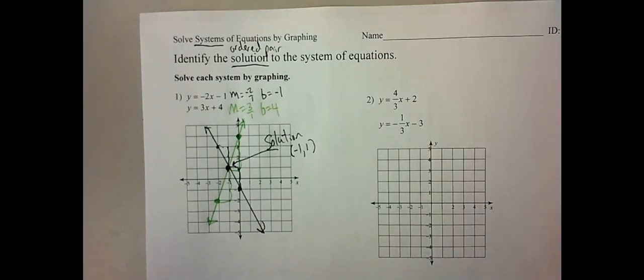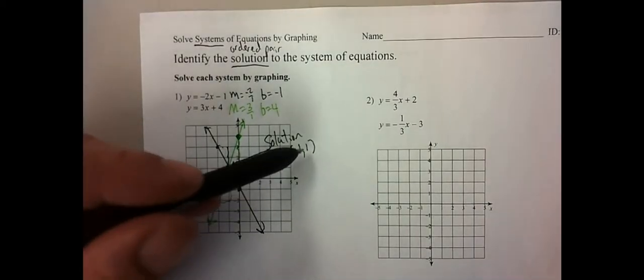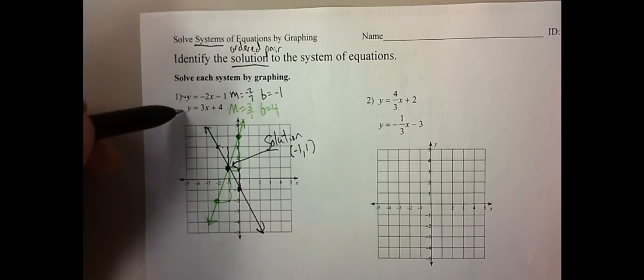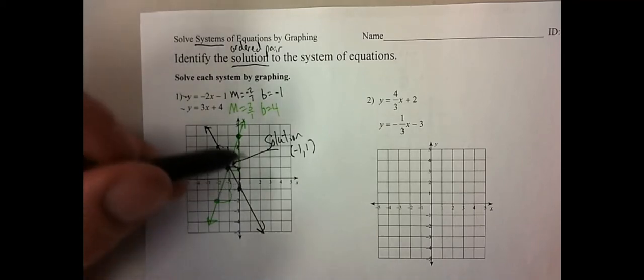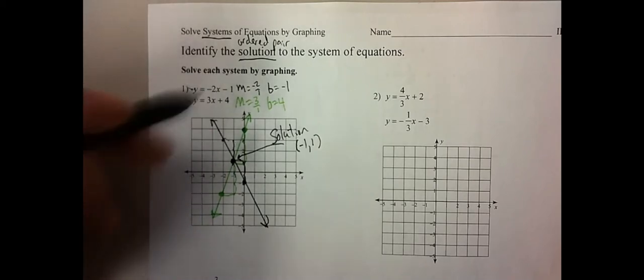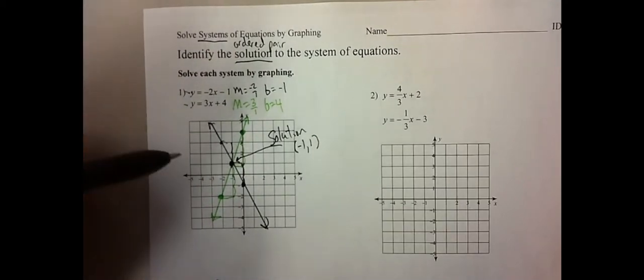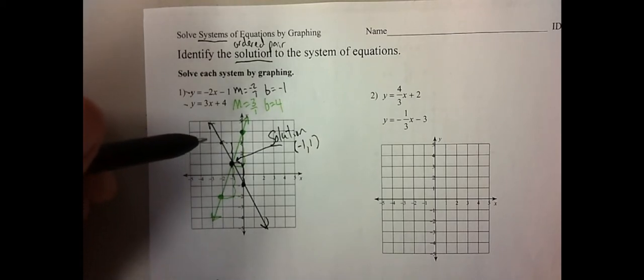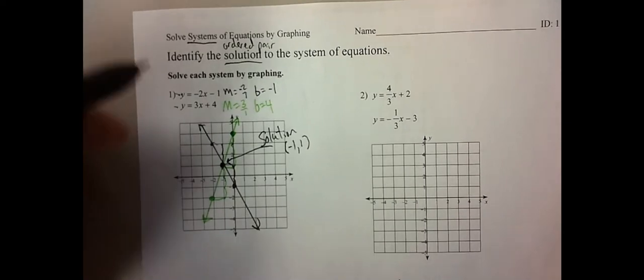Okay, now what that means is that if I take negative 1 and 1 and I plug it into this top equation, it's going to make the left side equal the right side. If I plug it into the bottom equation, it's also going to make the left side equal the right side. And it's the only point that's going to be true like that. There are no other points that are going to work because it's the only one that is found on both lines. So a solution to an equation is if that point is found on the line. But the solution to the system of equations is where both lines intersect.